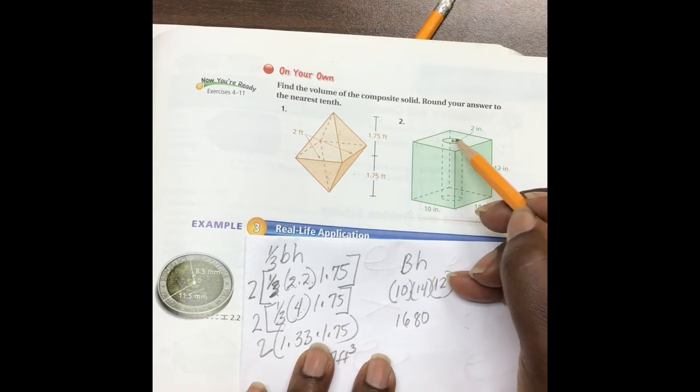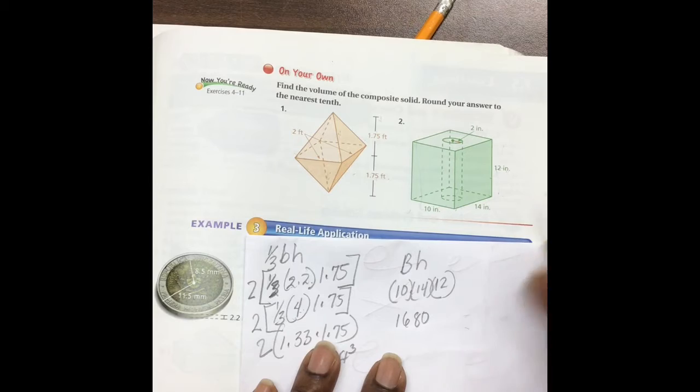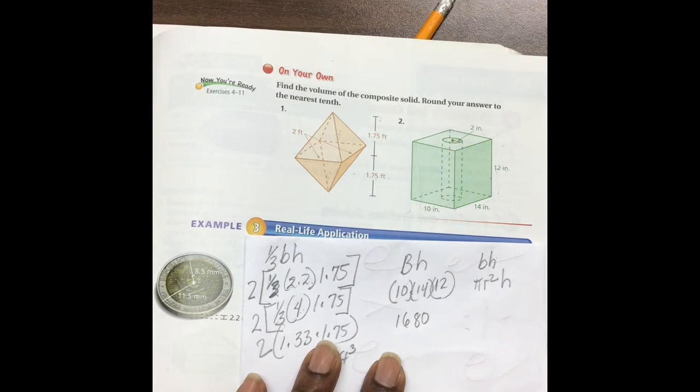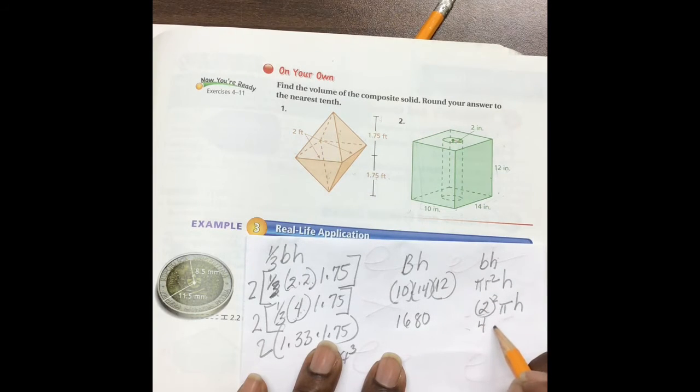This hole is a cylinder, and we know that the volume for a cylinder is still the base times height, but our base is pi r squared, and then our height is h. Okay, so our pi r squared, our r is 2, so we have 2 squared times pi times h. So that becomes 4. And then we have our pi, and then our h is 12. Okay, so that becomes 48 pi.